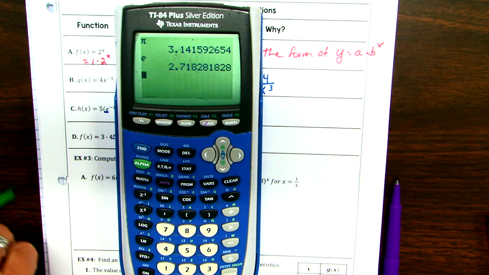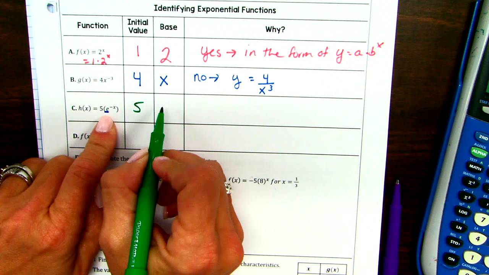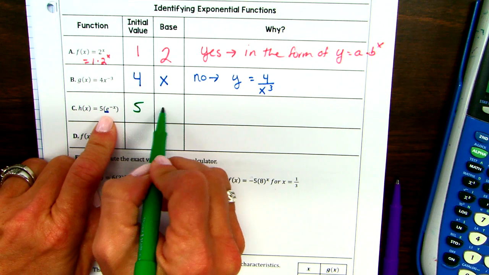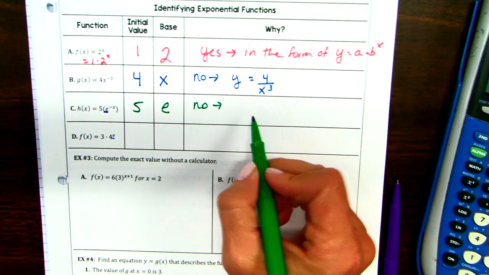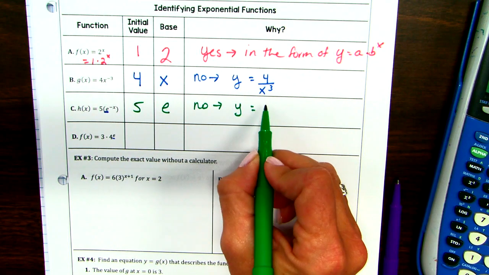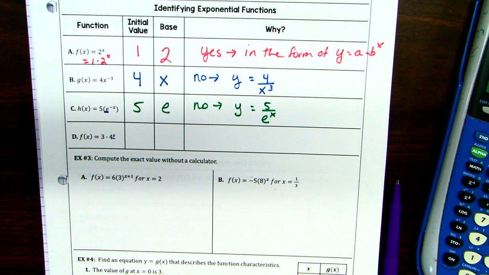E is actually a number. So when you see this, first base, initial value 5, base of e, but this is not exponential because just like the one above it, if I wrote it, it would be e to the x in the denominator. Right? That's a rational function again.